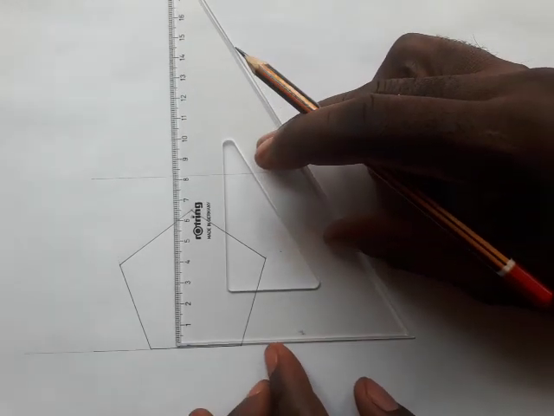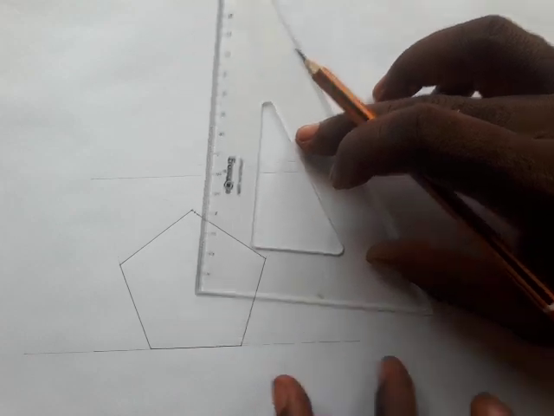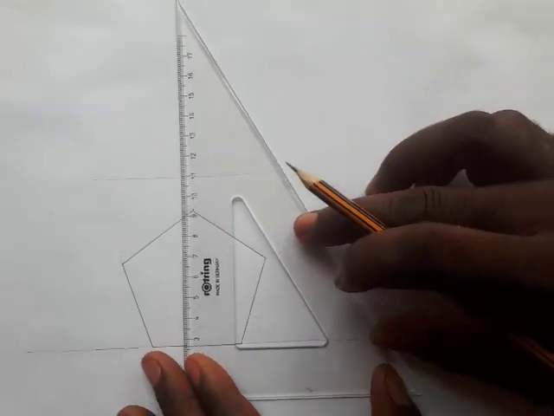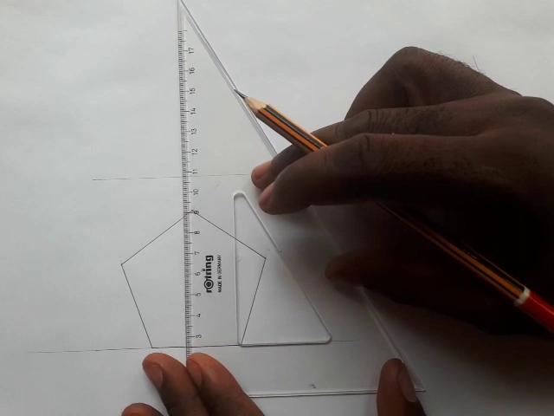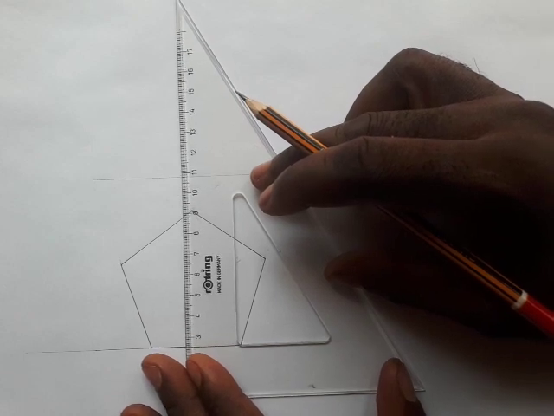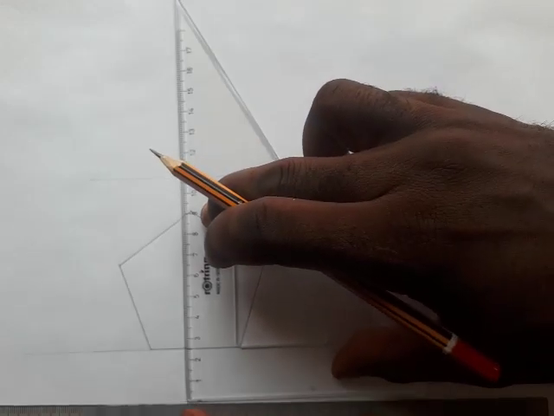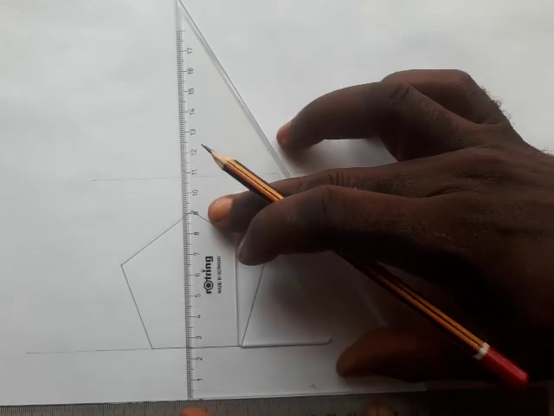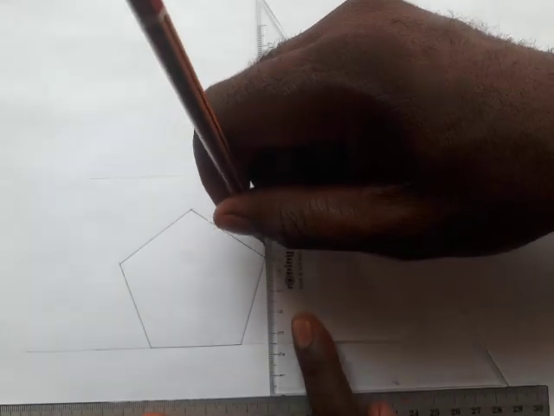So you can either use here as reference or you use here as reference, but I don't want to use here as reference because I'll be drawing lines from here, so I don't want it to cover the line. So I'm going to be using here as reference. So I'll properly align this. Okay, I think that's perfect. Support with my ruler.